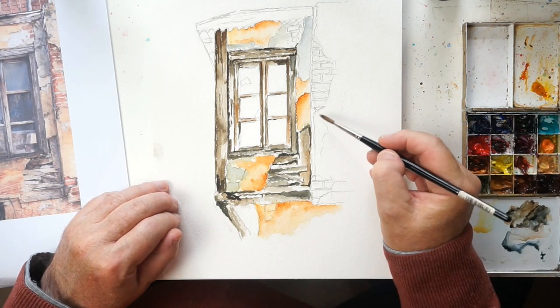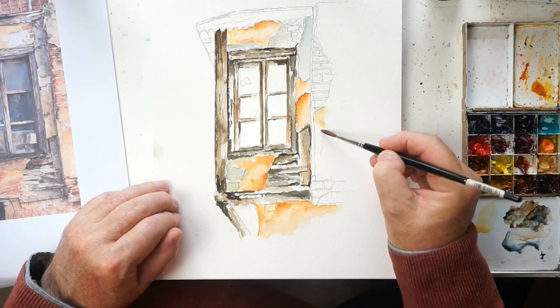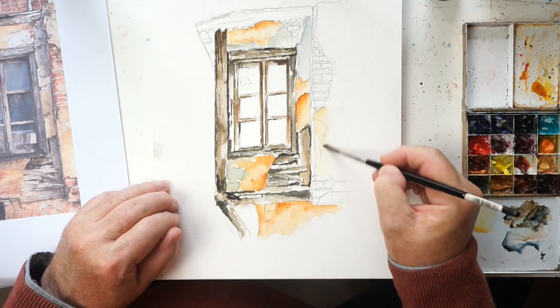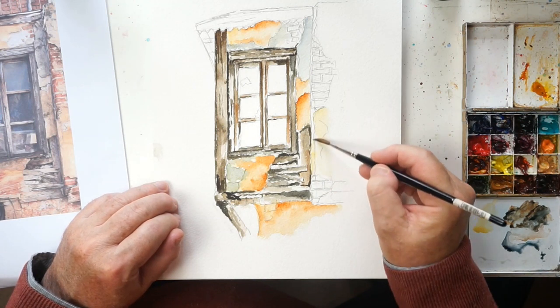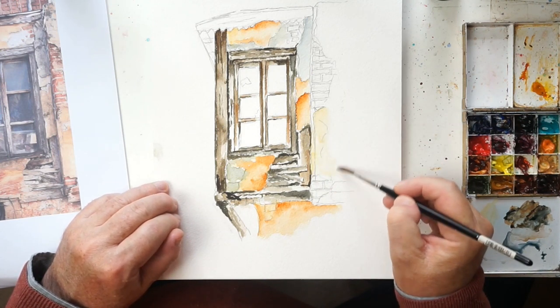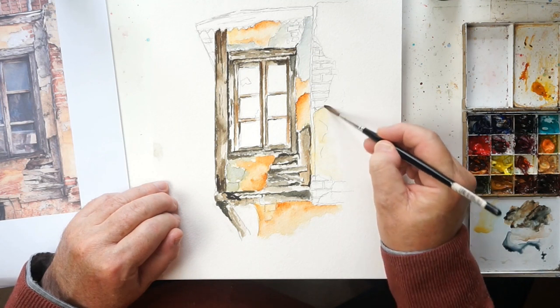And what I've forgotten here is the brickwork on the right hand side of the window, again where some of the plasterwork has fallen away. That needs some colour.